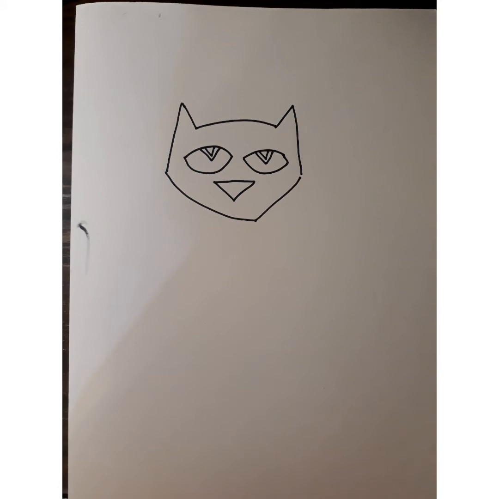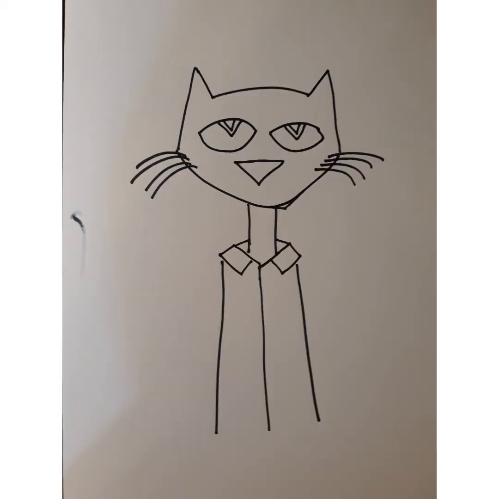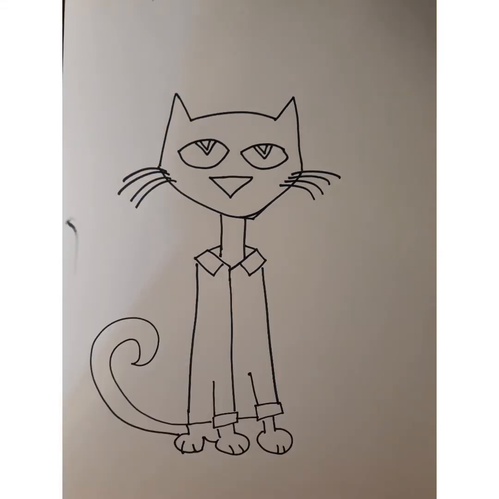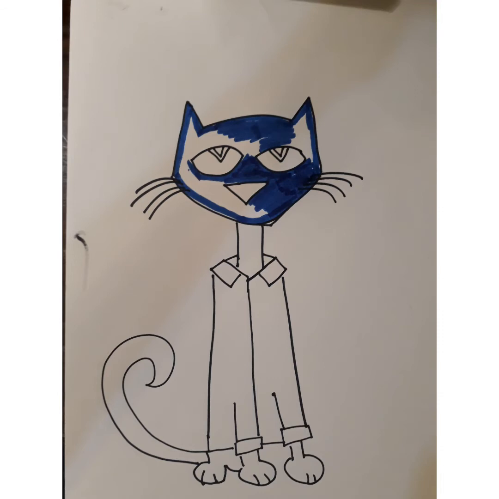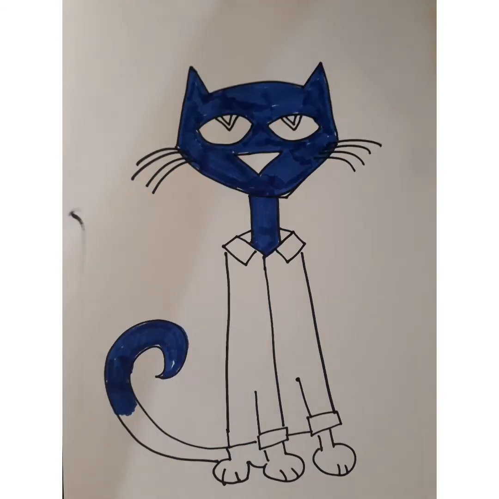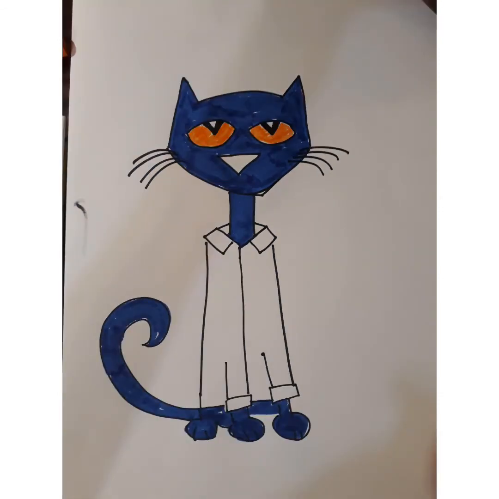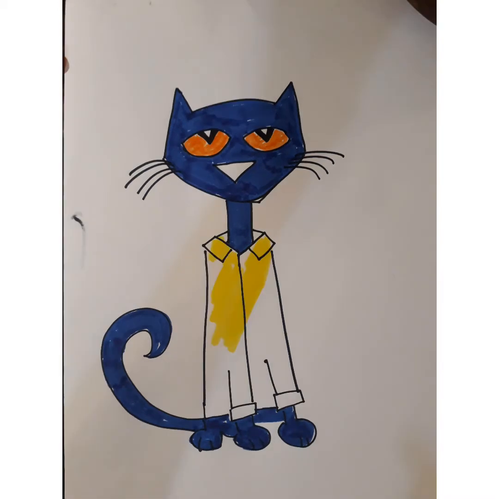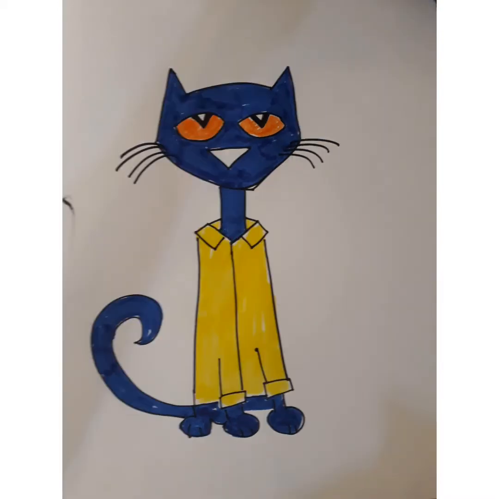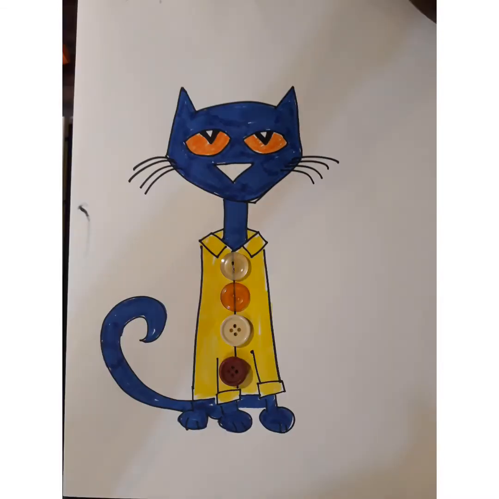On a white sheet of paper, you are going to draw Pete the Cat with his shirt, okay? Then you are going to color him, the cat, and the shirt. And then you are going to look for the 4 groovy buttons. You can stick them or you can play.